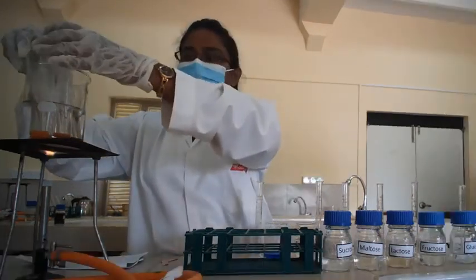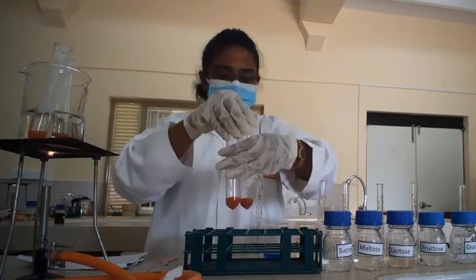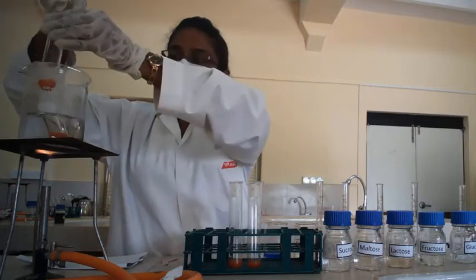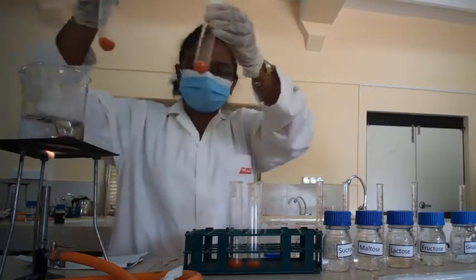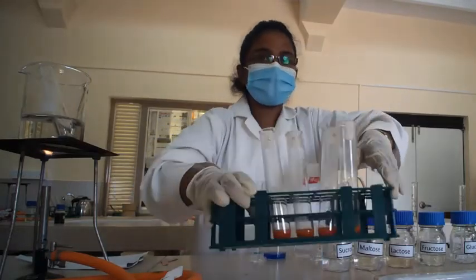You can see all the reducing sugars turn into the brick red color.